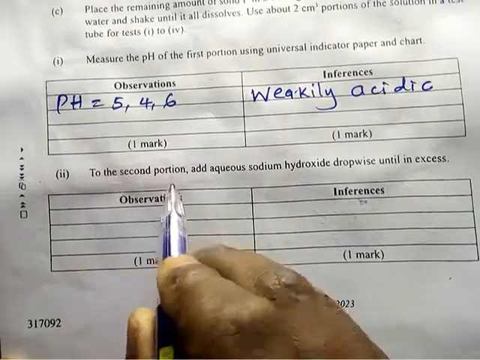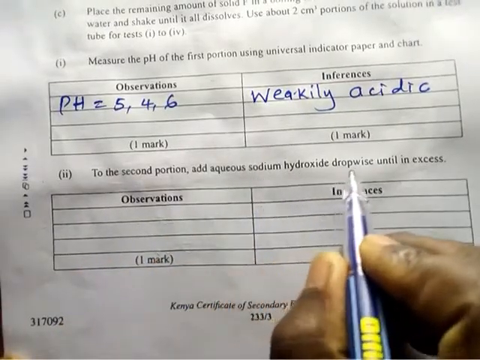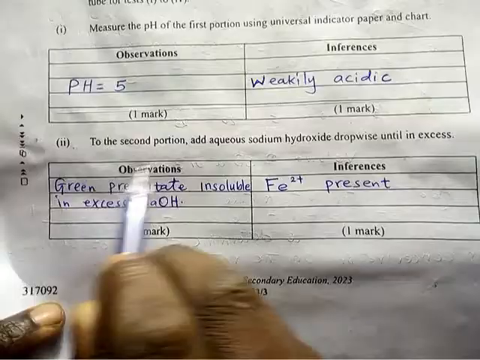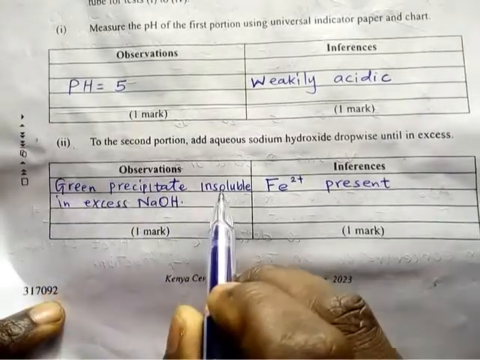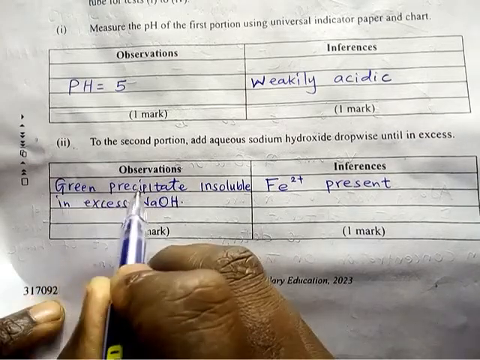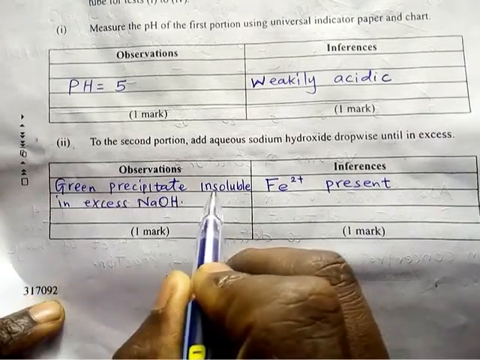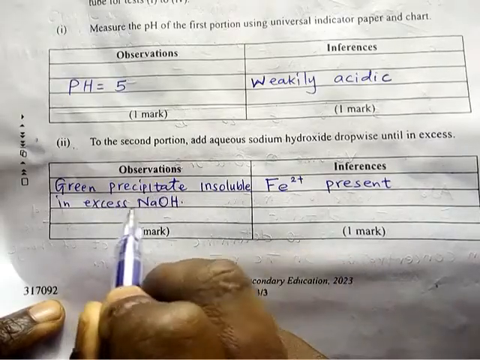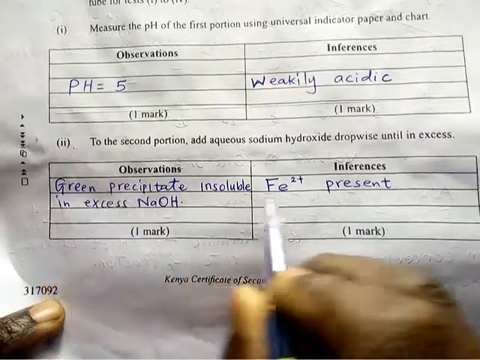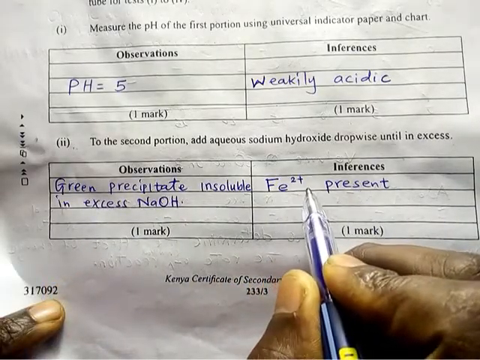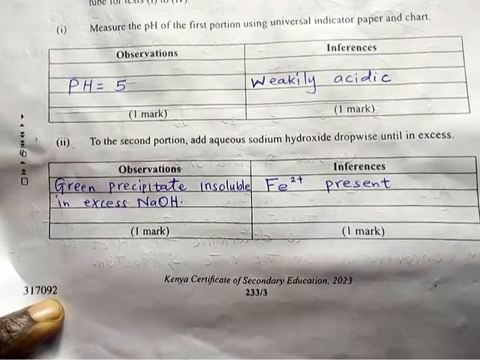To the second portion, add aqueous sodium hydroxide dropwise until in excess. What happened is that a green precipitate was formed, which is insoluble in excess. Green precipitate insoluble in excess. That confirms that if you have green, then iron(II) ions are present. Iron(II) ions are present. That's nice.